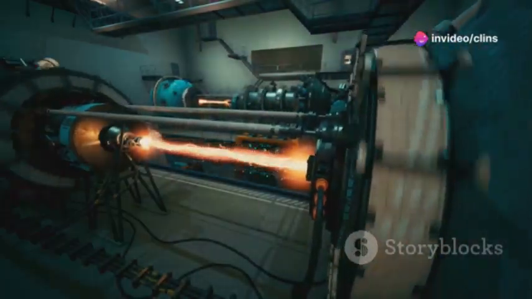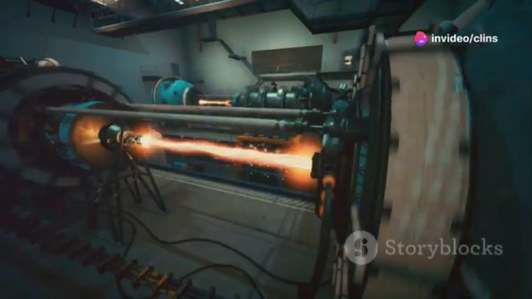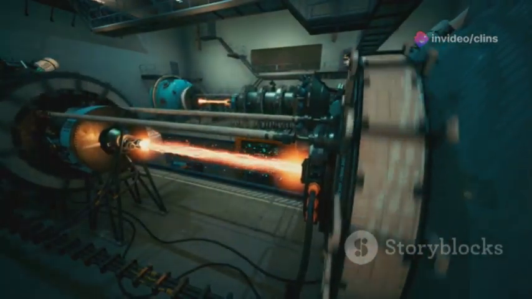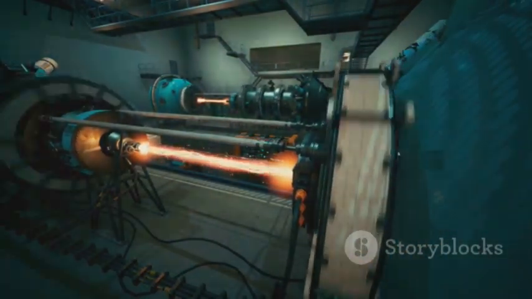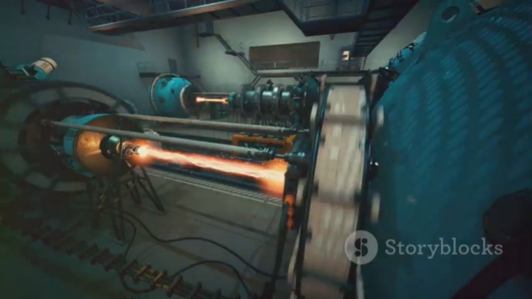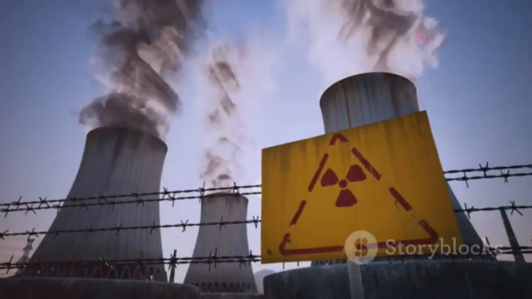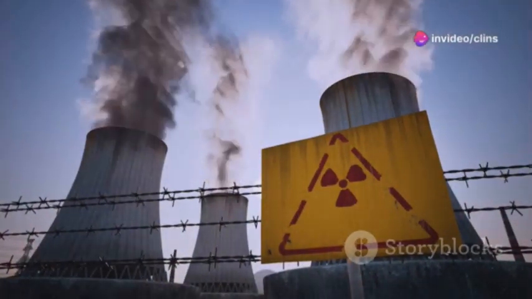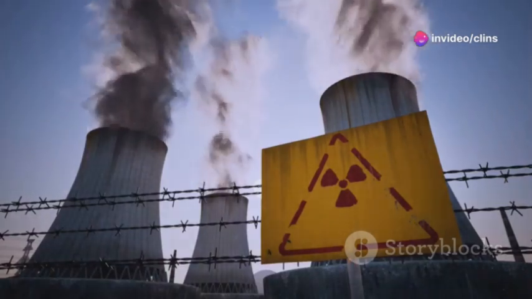Boiling Water Reactor, or BWR. The principle for this type is that it also uses water as both the coolant and the moderator, but it allows the water to boil directly in the reactor core. The process here is a bit different. Steam is produced directly in the reactor vessel and then sent to the turbines.